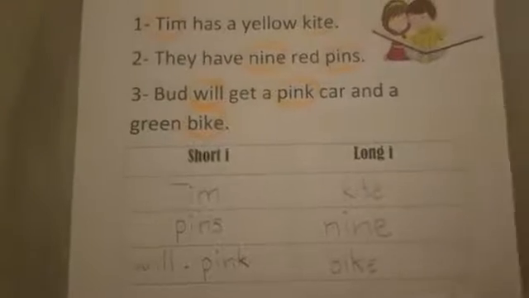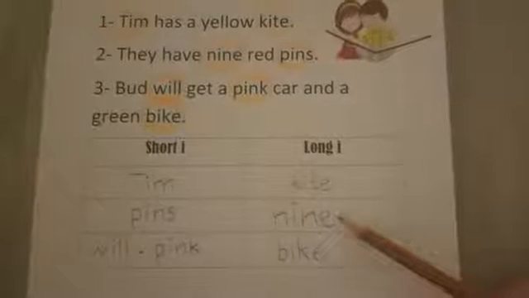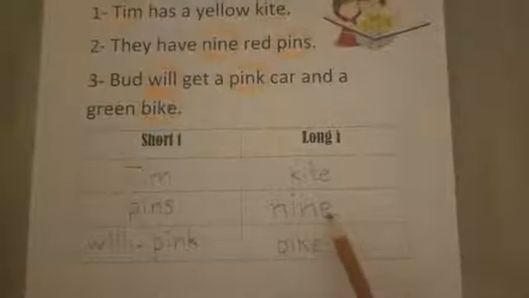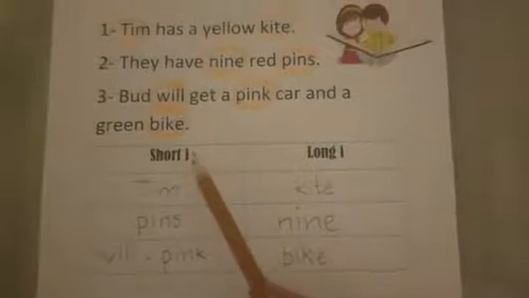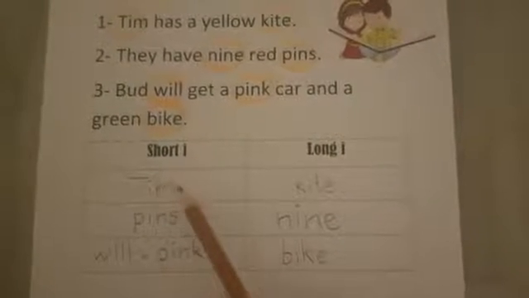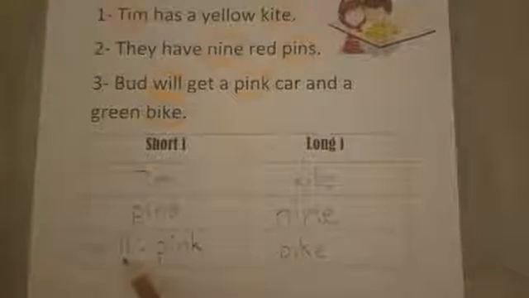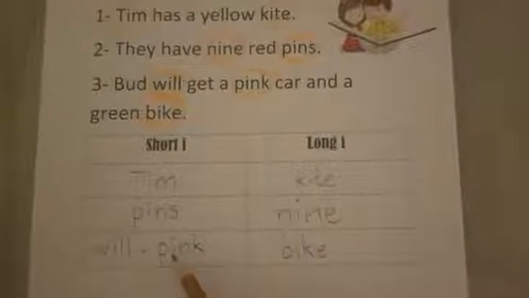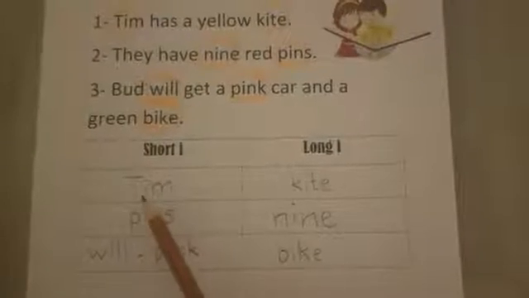Okay. So under long I we wrote kite, nine, bike. If you have noticed, all of them have two vowels. Under short E sound we wrote Tim, pins, will, pink. Again, if you look, there is only the short E. There is no other vowel in the word. Okay?